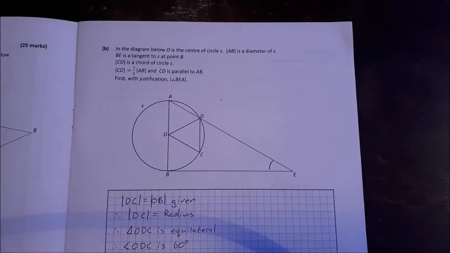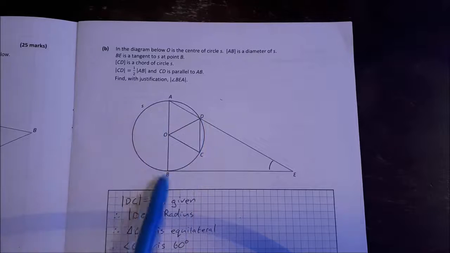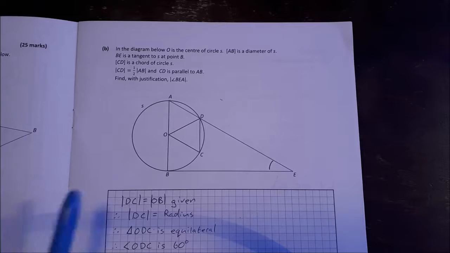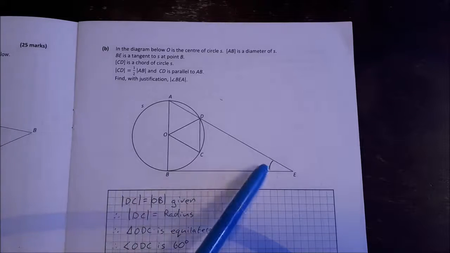Part B, in the diagram below, O is the center of the circle S, and AB is the diameter of S. BE is a tangent to S at point B. CD is a chord. CD is a half of AB, and is parallel to AB. Find with justification the angle BEA, which is this angle here.